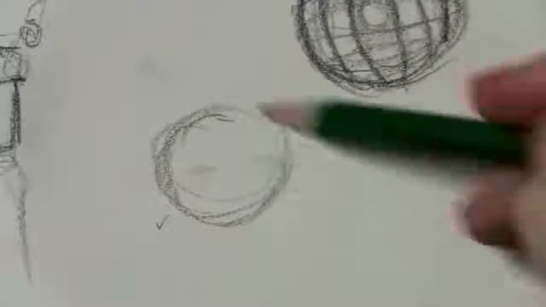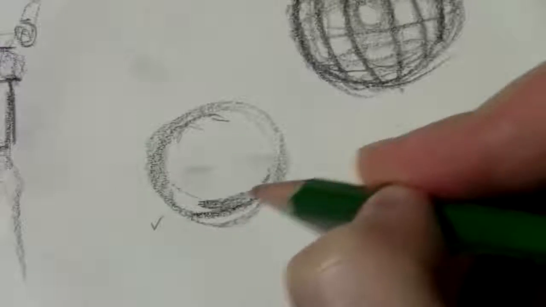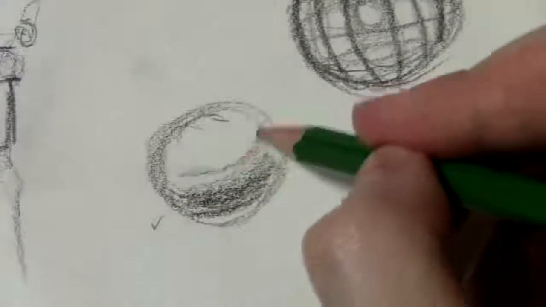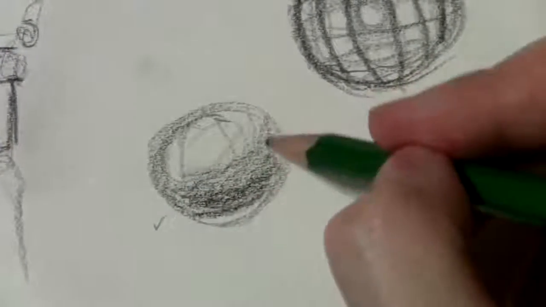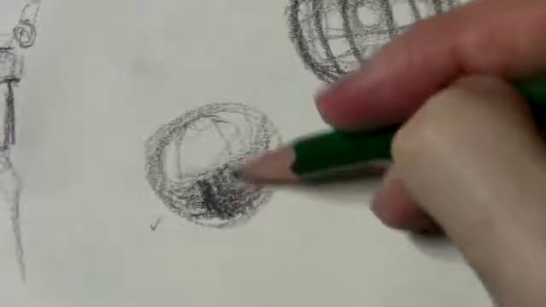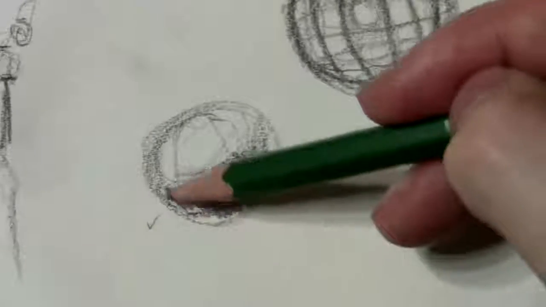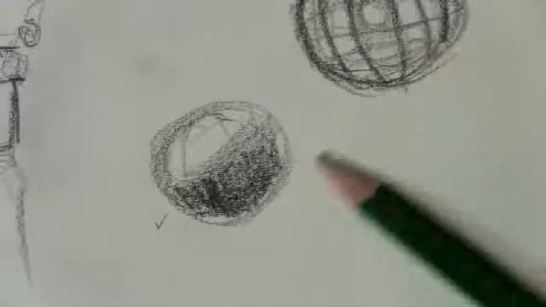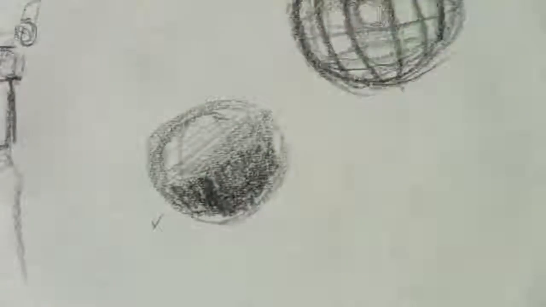So let's say you have a sphere here, and to shade it, you follow the motion, the curvature. You follow the curvature of the sphere. And that makes it look more realistic for shading. If you're shading the sphere, you don't want to shade with lines like this, really, just straight up and down. I mean, you can, it just depends. But you want to follow the curvature of it. If you just make your line straight across like that, it's not going to look like it's real.